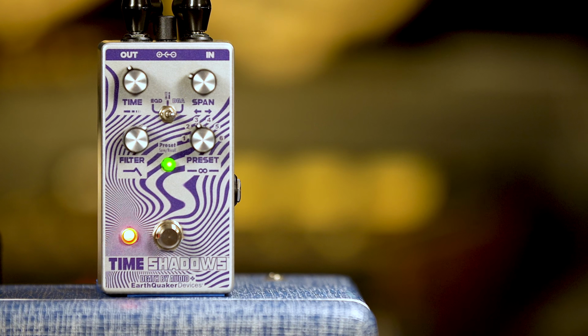While I don't think Ollie's ever going to tell us exactly what's going on in here, I'm going to take my best guess at what is going on in this mode. I would describe this as a resonant delay. The filter control is sweeping the filter frequency, but it also sounds like it's doing a lot more. And then again, the time controls the delay time, and the span controls the repeats.